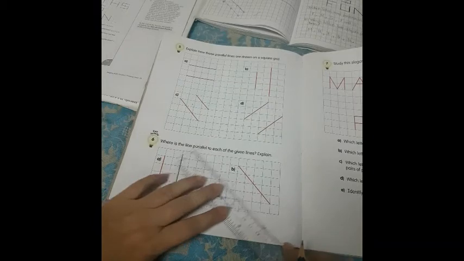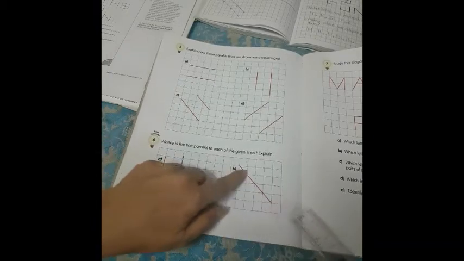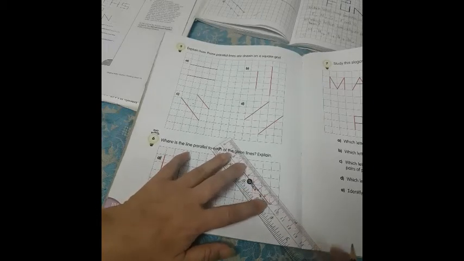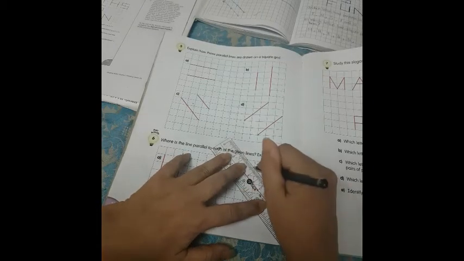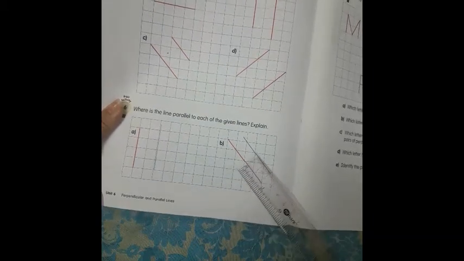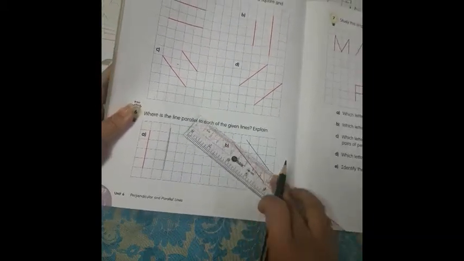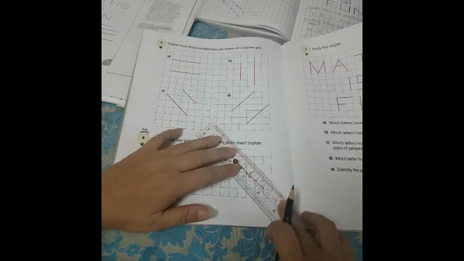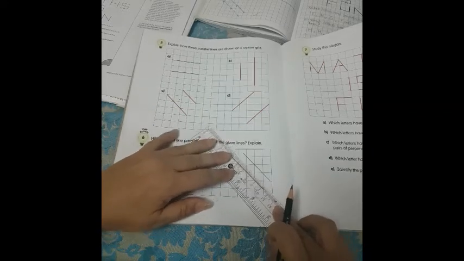Alright, and this one. Now, as you can see, because this is not a straight line, it's a bit slanting. I'm going to place my ruler and move it up carefully and then draw a line that is parallel to the given line. It should not be crooked, okay? It should be straight. If I draw a line like this and if I draw something like this, it will go and meet. So then it's not parallel. So the line has to be straight. Parallel lines are those lines which will not meet.